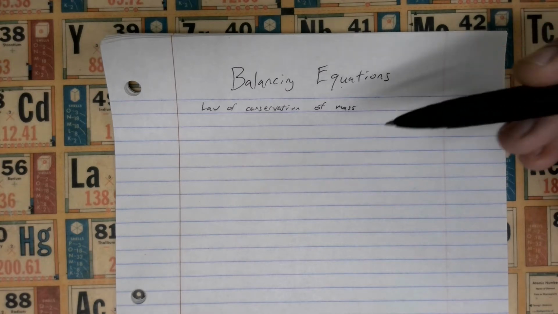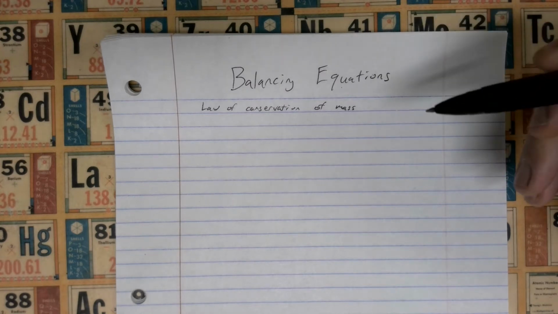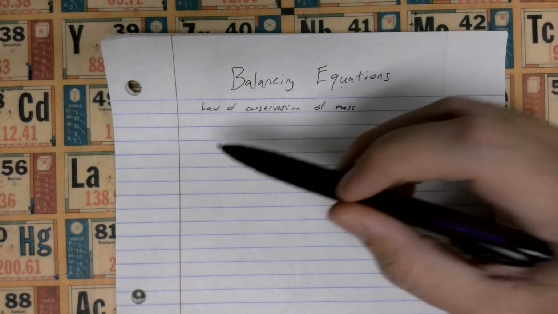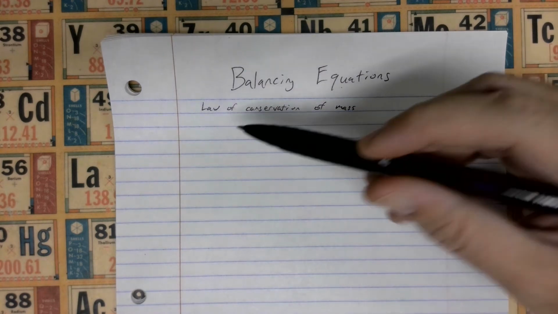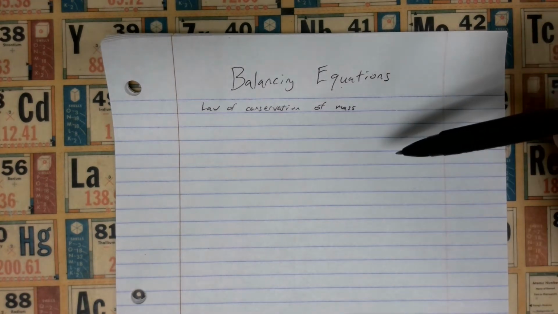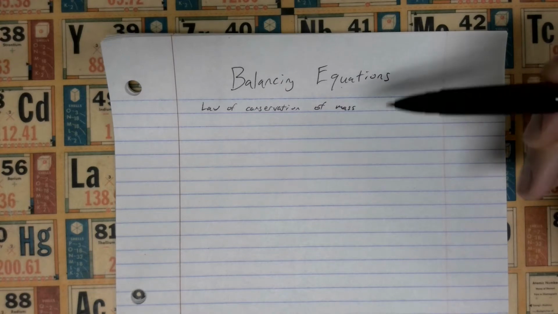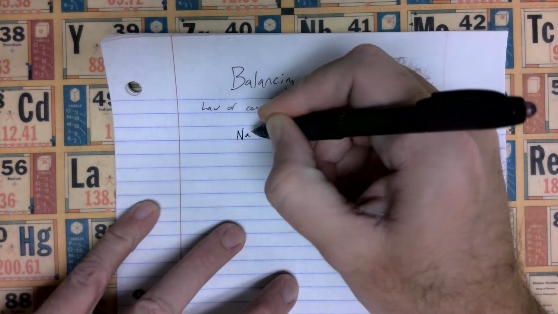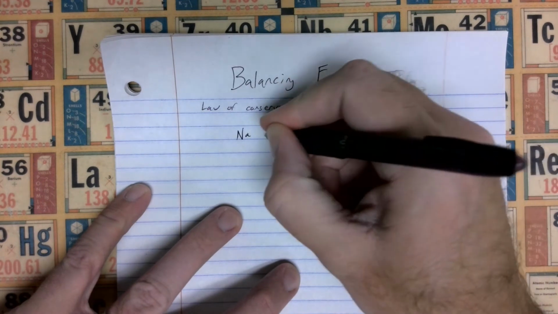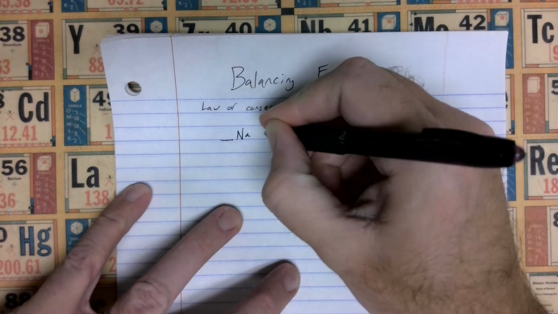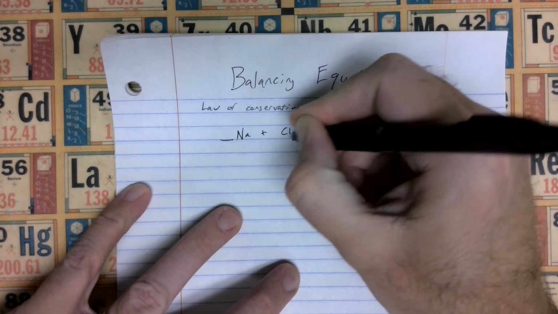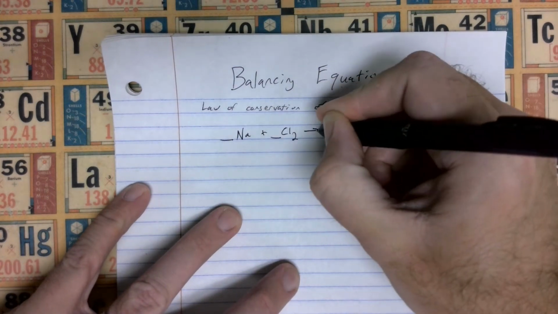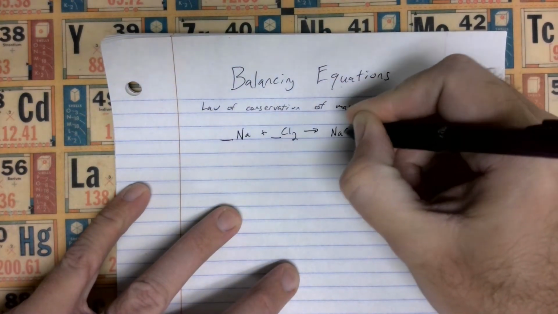They don't just disappear. So I have to make sure that on my reactant side, the number of atoms equal the number of atoms on the product side. And so we're going to do a couple examples. I'm going to show you how to do a couple. So if we have Na plus Cl2 yields NaCl.